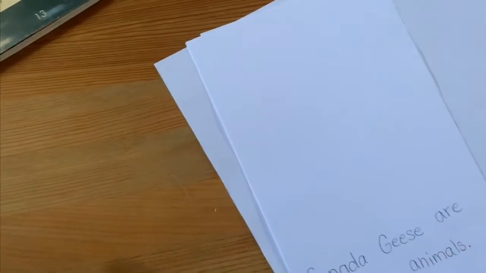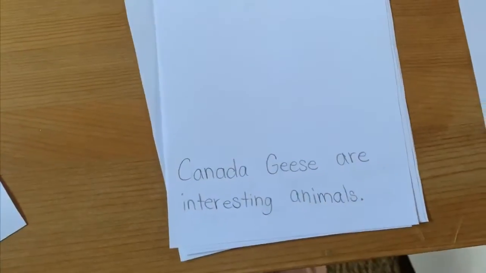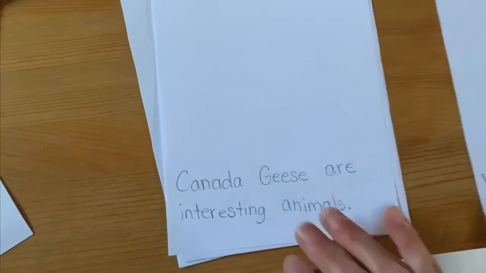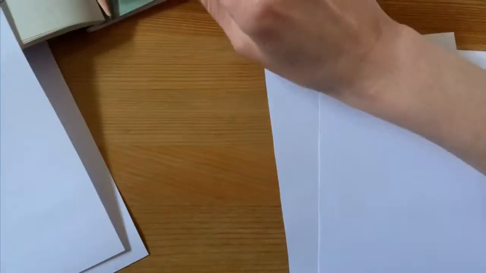So this is my bold beginning to my nonfiction book, and it says, Canada geese are interesting animals. That one is for sure going to go at the beginning, so I can set that one over here. Now I need to try and get the other 6 in order. So I'm going to lay them out here and see if anything kind of matches and goes together.